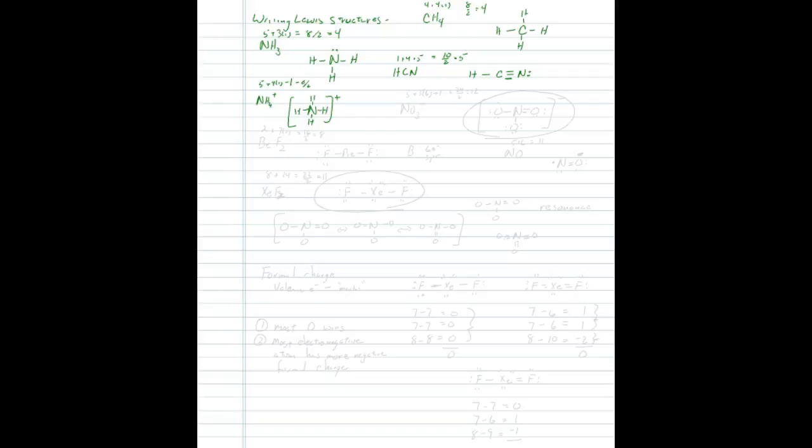SO4, 2 minus. Now let's do NO3, 1 minus. 5 plus 3 times 6 plus 1. If it's negative, you add it in.